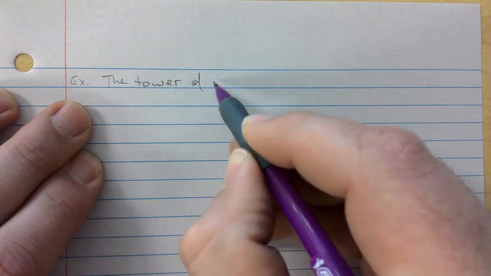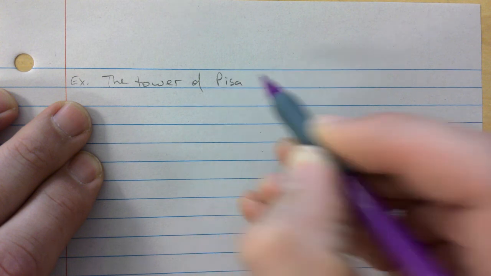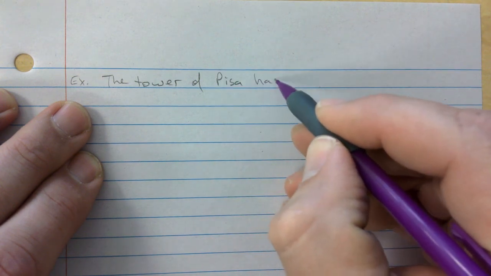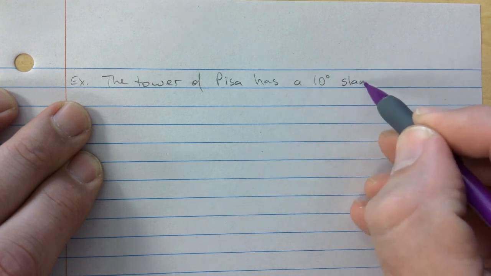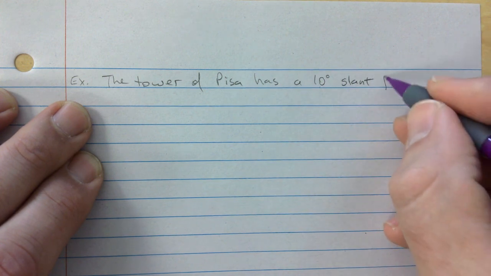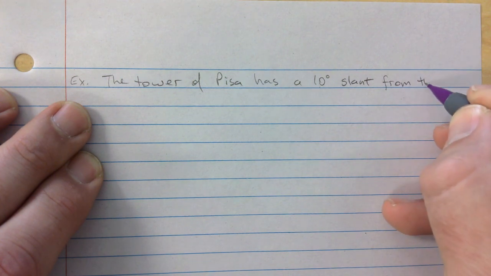Tower of Pisa has a 10-degree slant from the vertical.